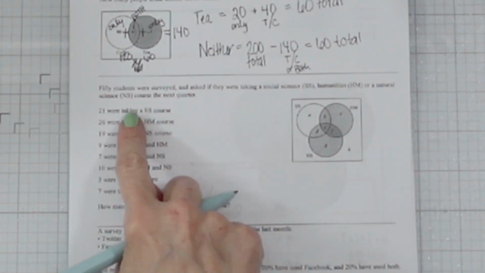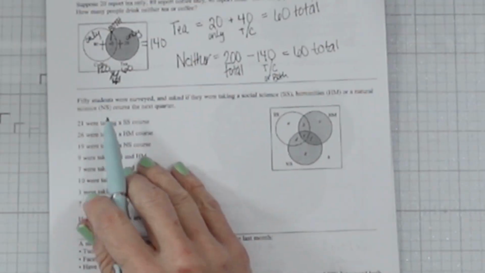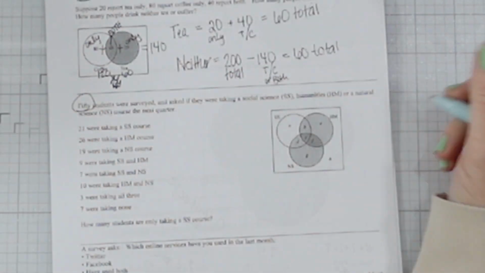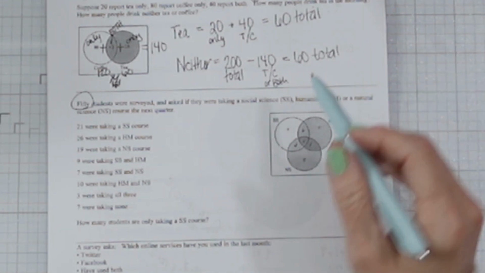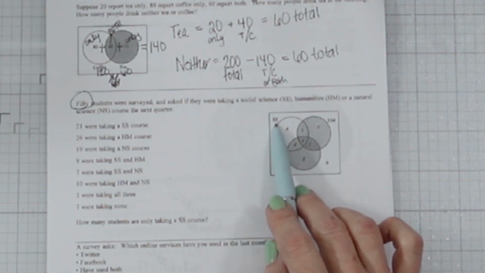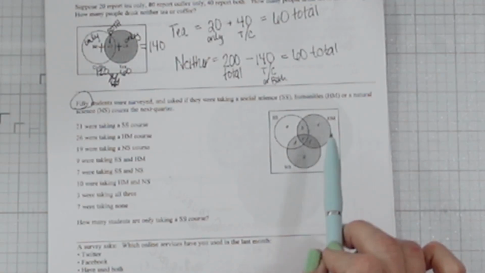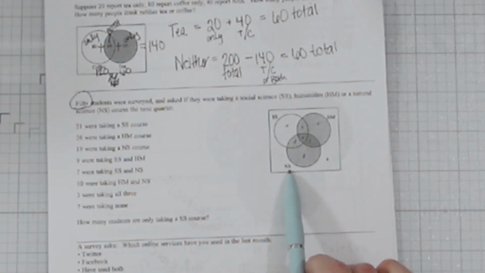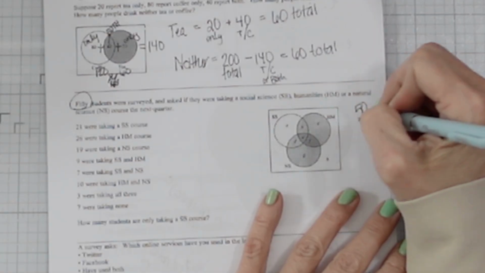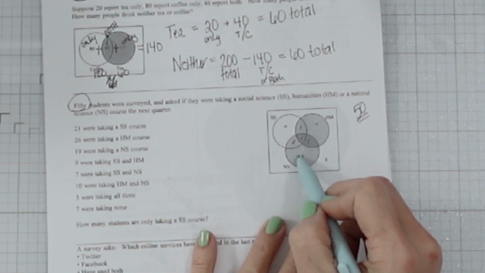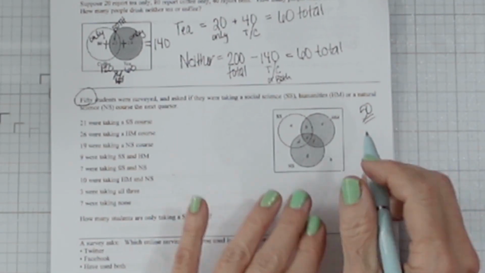All right, next we're going to go through this one. This is 50 students. Okay, so 50 students total answered a survey about what classes they were taking. So you have social sciences, you have humanities, and you have natural sciences. Okay, so there's a total of 50. All of these letters add up to 50.